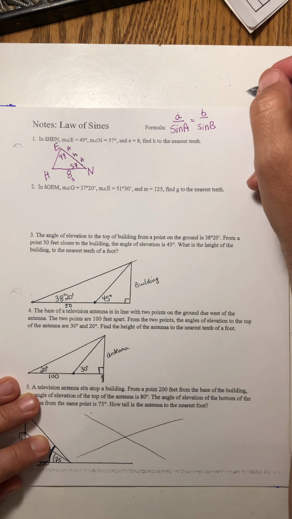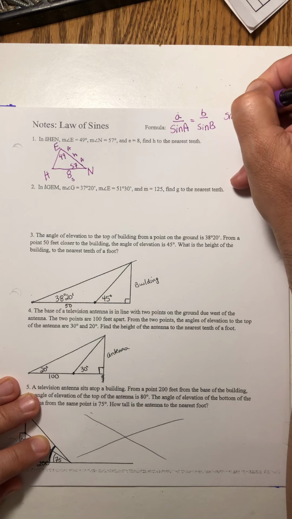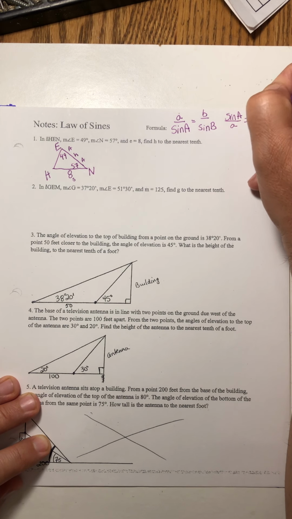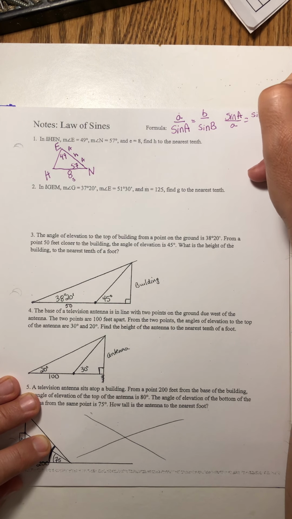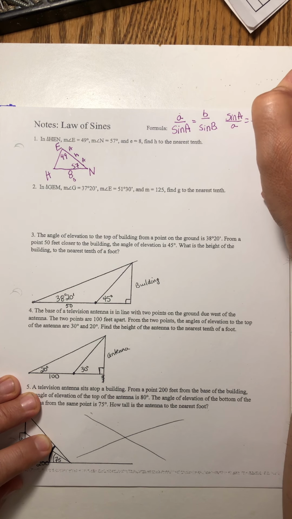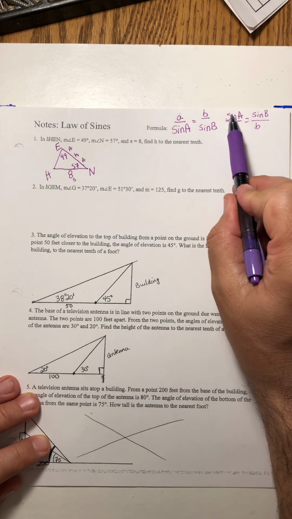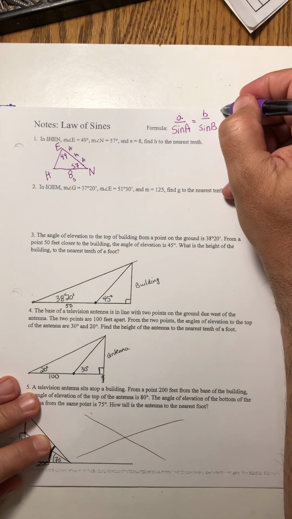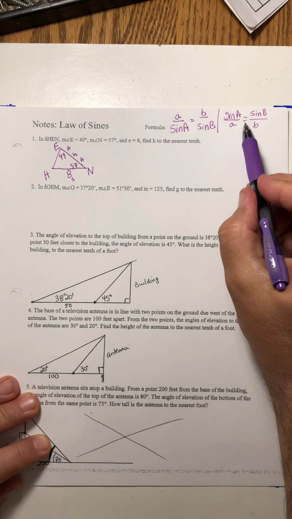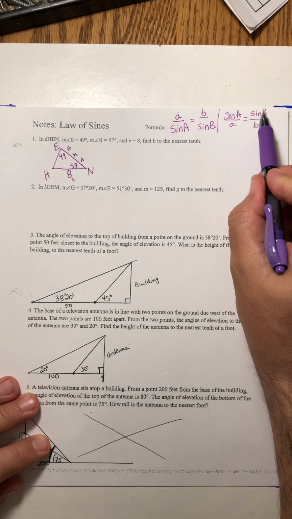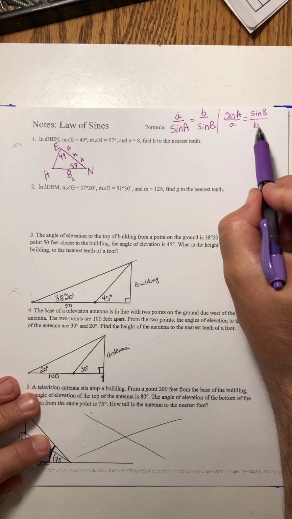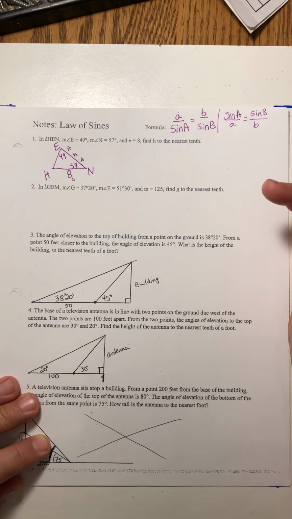They'll put sine of capital A over little a equals the sine of capital B over little b. The formulas are exactly the same. They just put it upside down. I was always taught this, I always teach this. You will see both in books and when you're watching other videos.